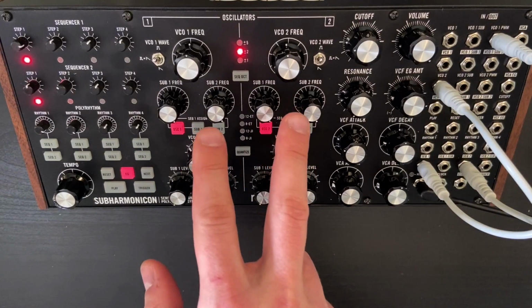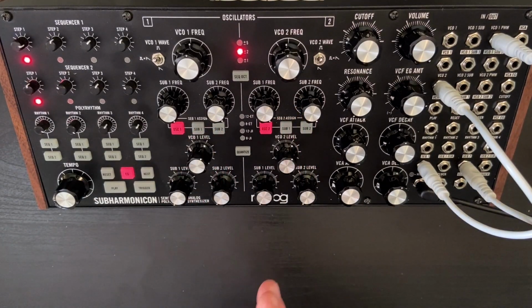At the moment, both oscillators use the same frequency, so we just have this beating detuning effect.